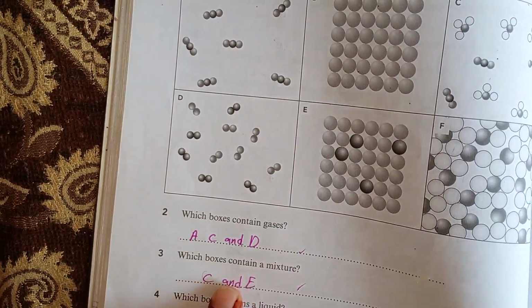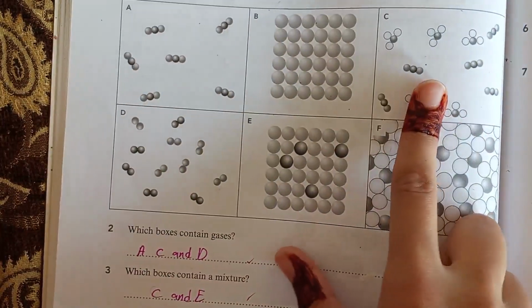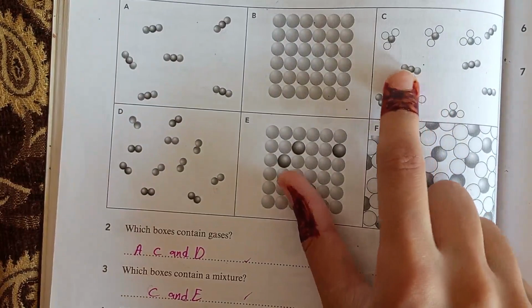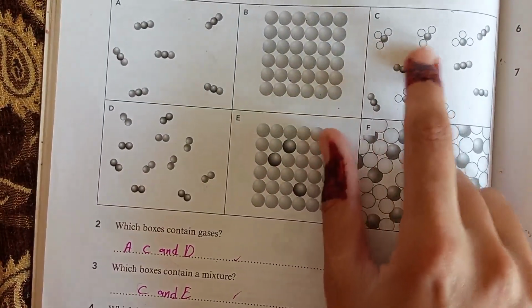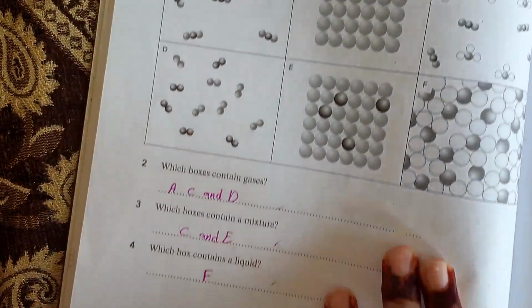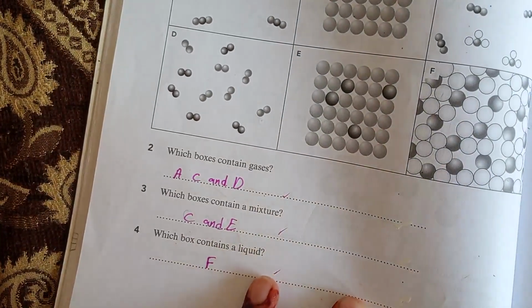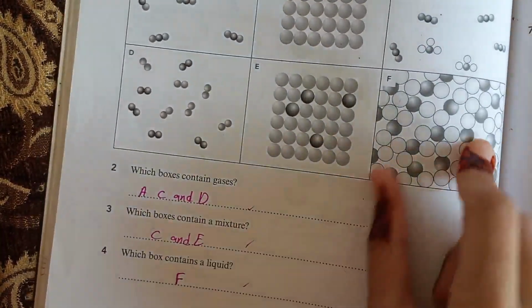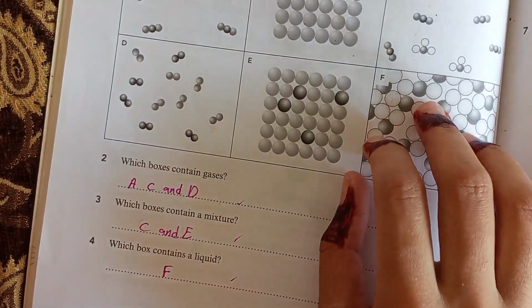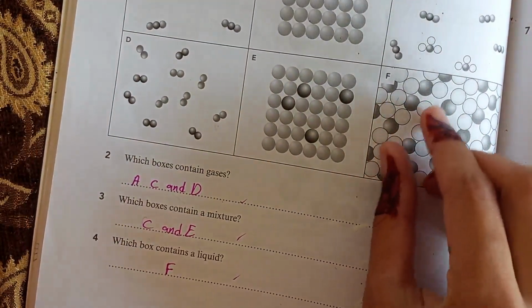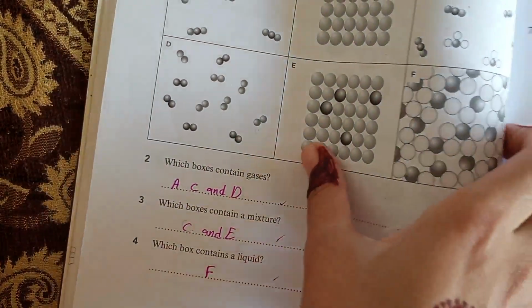Which box contains a mixture? A mixture is the C and the E block, because in some you have black color and in some white color, that's why it's a mixture. Which box contains a liquid? A liquid is the F block, because the particles are not very far apart and not tightly compact with each other. They are a little bit far apart from each other.